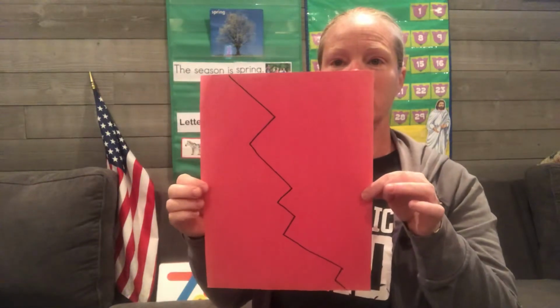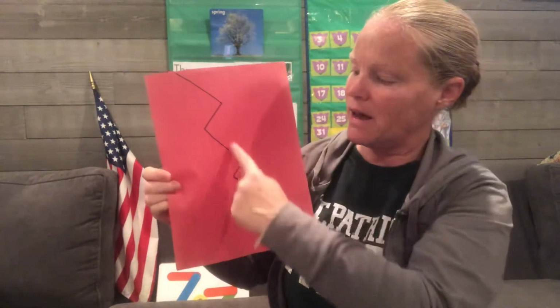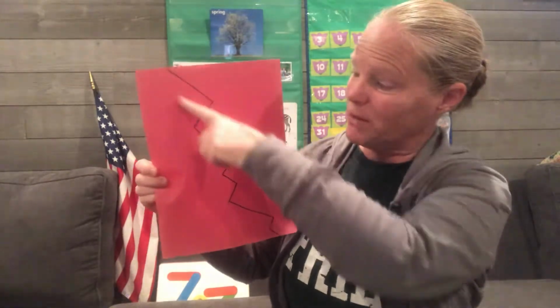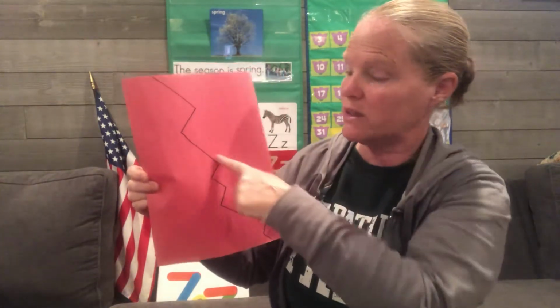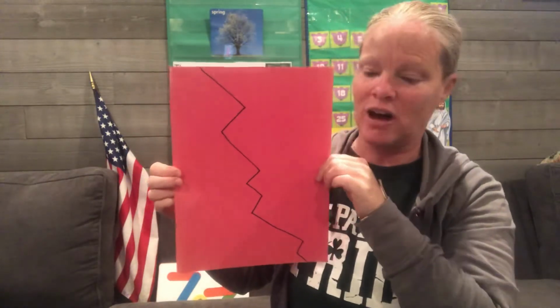Oh, and here's another thing that I love that starts with Z. Do you know what kind of line that is? Well, it's not a vertical tall line. And it's not a horizontal long line. And it's not even a plain slanted line. It goes this way and that way and this way and that way and this way. That is called a zigzag line.